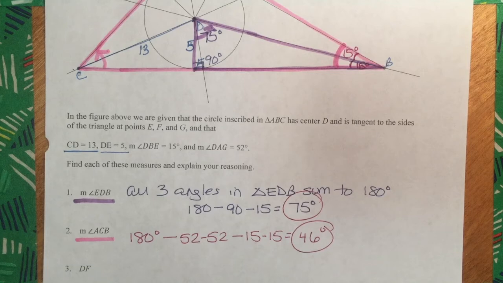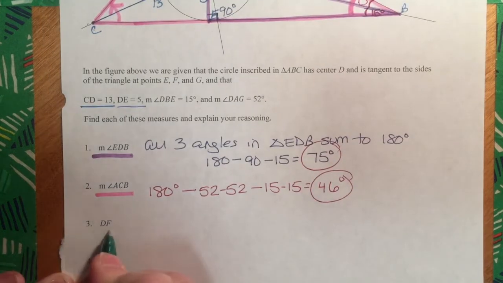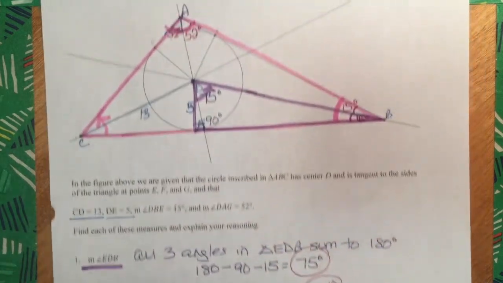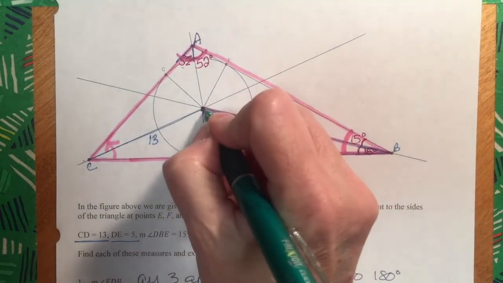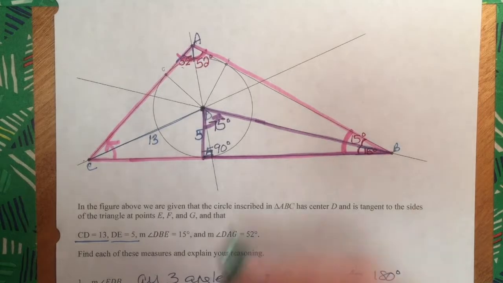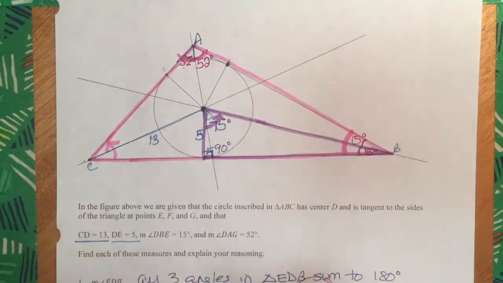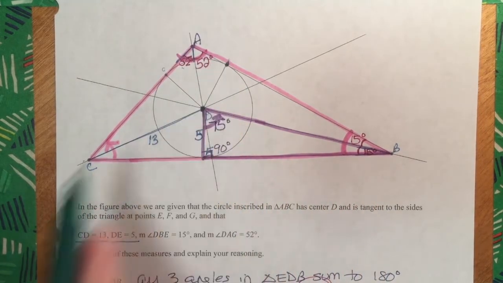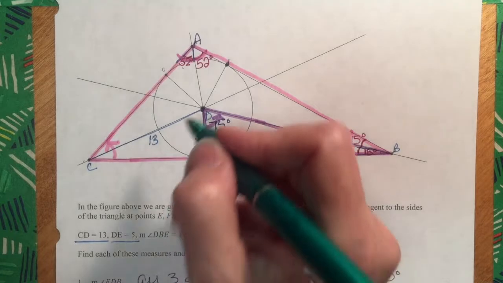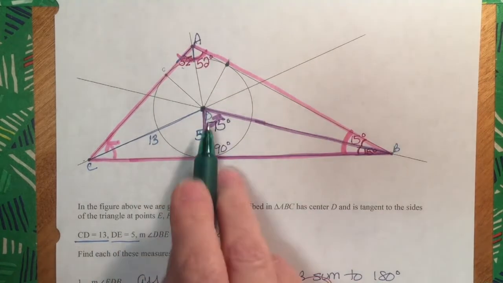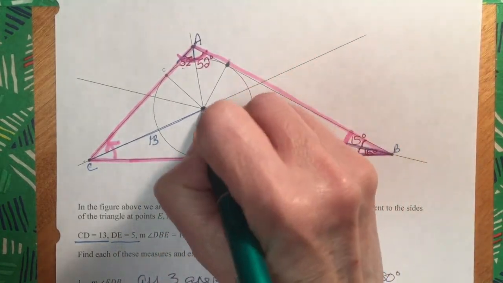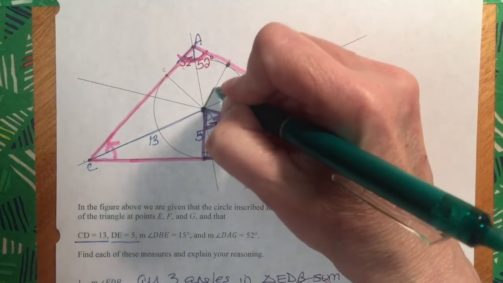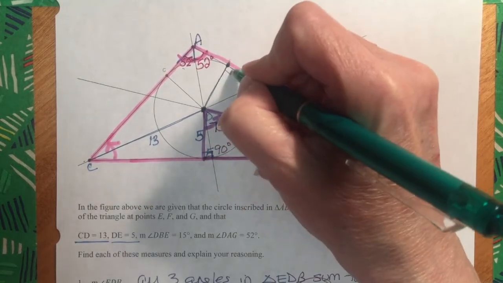Third thing they're asking is, what is the measure of segment DF? So where is segment DF? Well, here's D, the center of the circle. Here's point F over here. And again, you may recall when there's a line that is tangent that touches that circle at one point, the shortest distance from the center to that line is the radius, and it's a right angle.